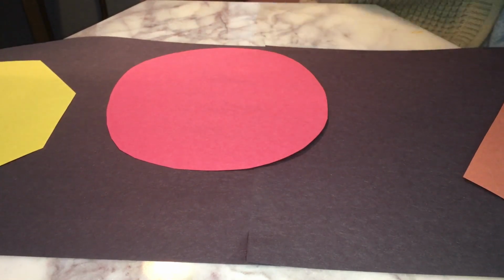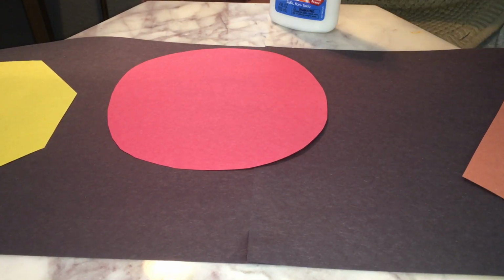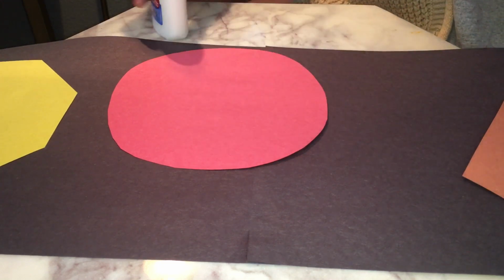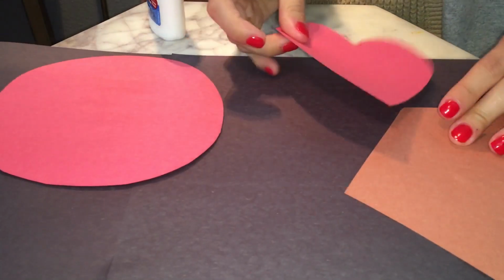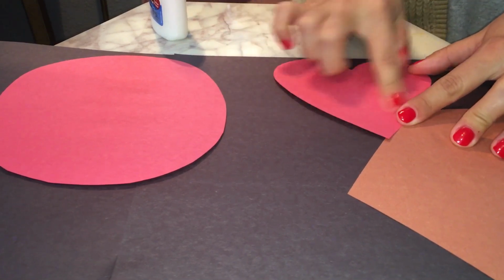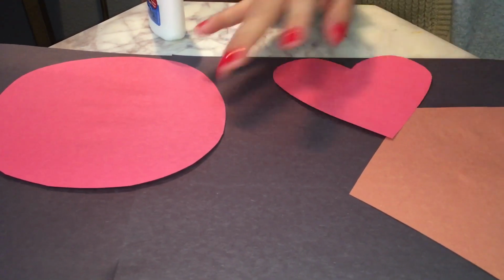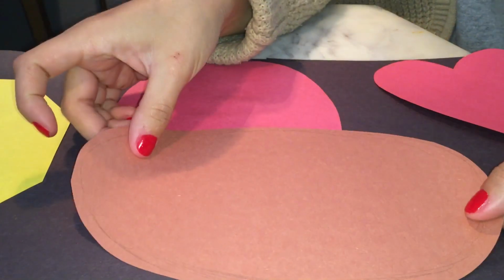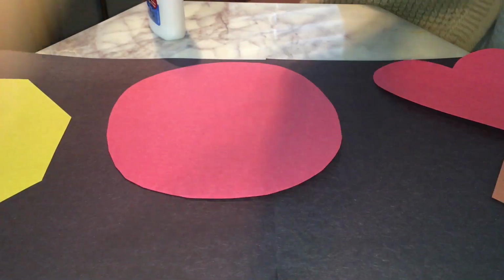Okay, so now let's see. I'm gonna get my heart, and I'm gonna put my heart down. How about overlapping just a little bit? Have it right there. Okay. I'm gonna make my oval smaller.